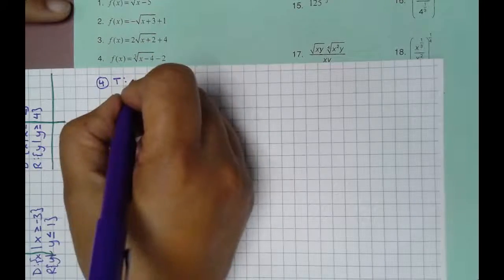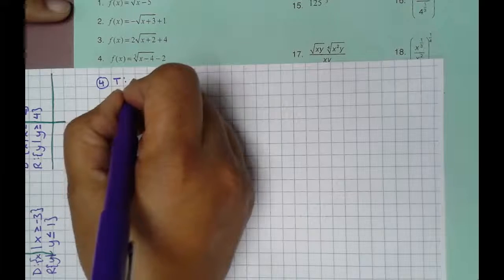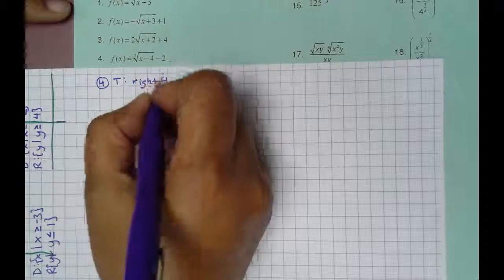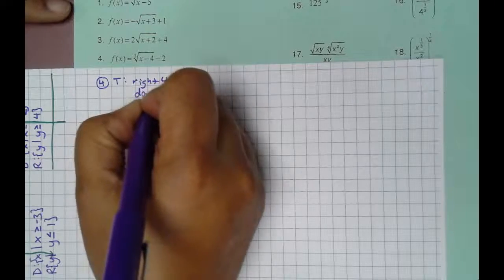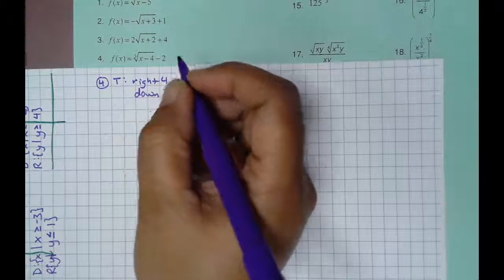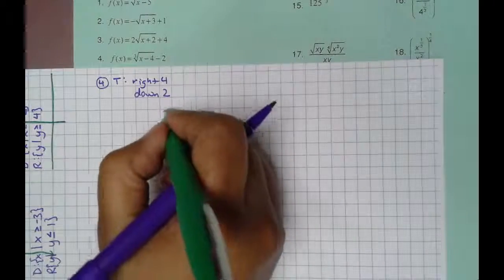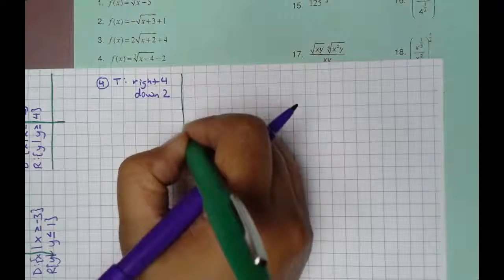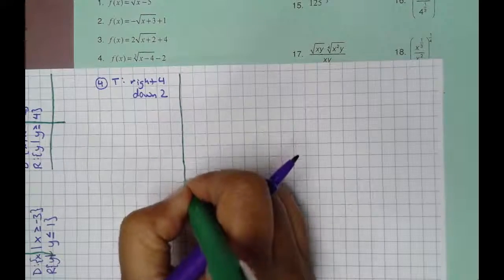There's a -4 that makes it go opposite, so think of right 4. And then same sign, that's going to make it go down 2. So right 4 and down 2. This one is a little bit of a larger graph here, so I'm going to take up a little more room.